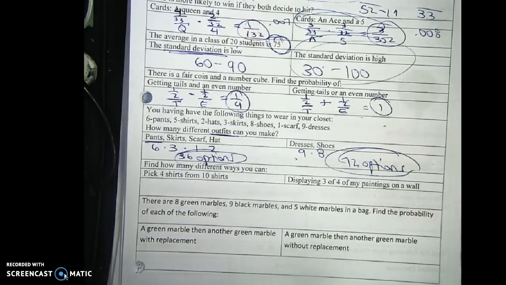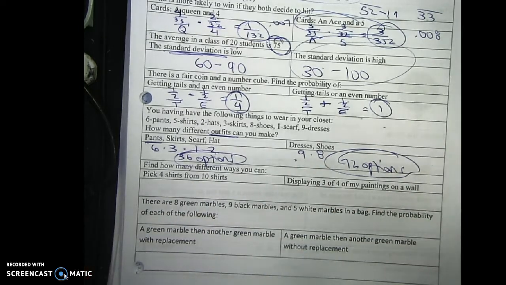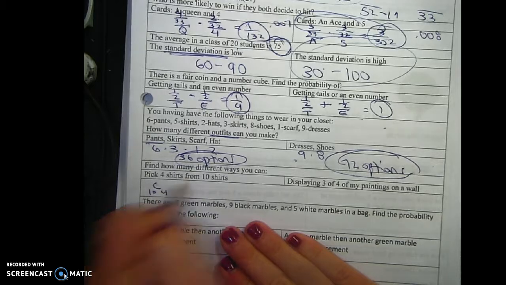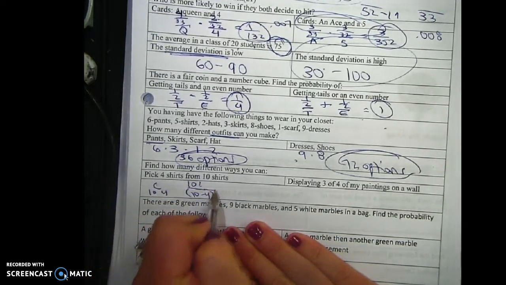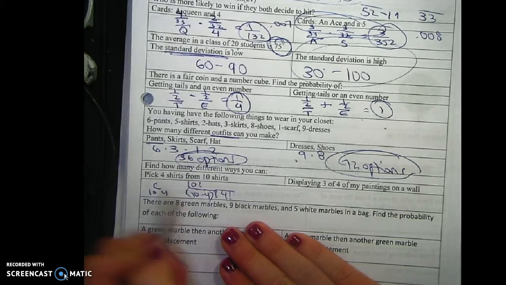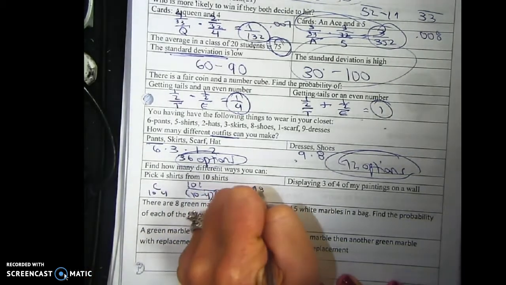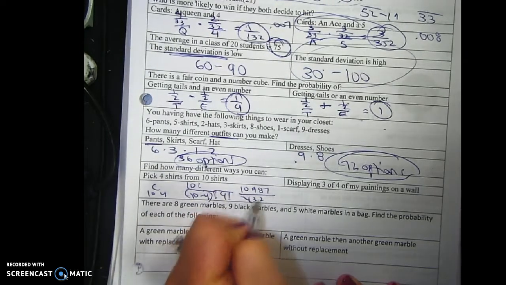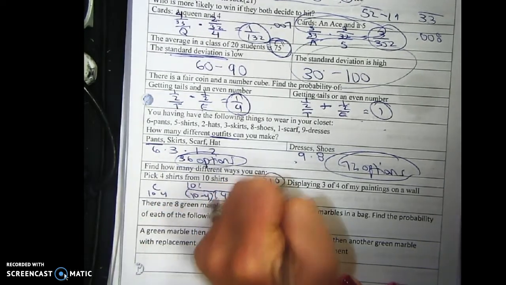All right. How many different ways can you pick 4 shirts from 10 shirts? Obviously, it doesn't matter the order, so that would be combinations. So C(10,4), which is 10 factorial over 10 minus 4 factorial, times 4 factorial. 10 minus 4 is 6, so it's 10, 9, 8, 7, over 4, 3, 2. 4 times 2 is 8, 3 and 9 is 3, so that's 210.